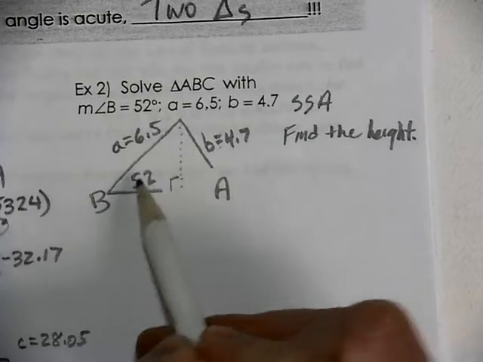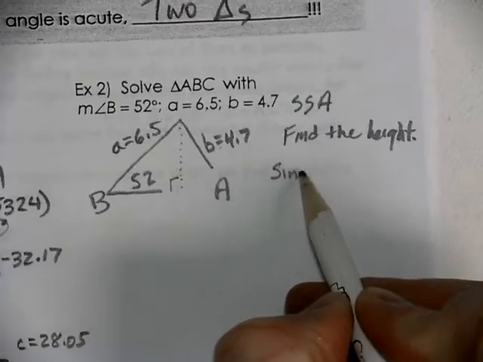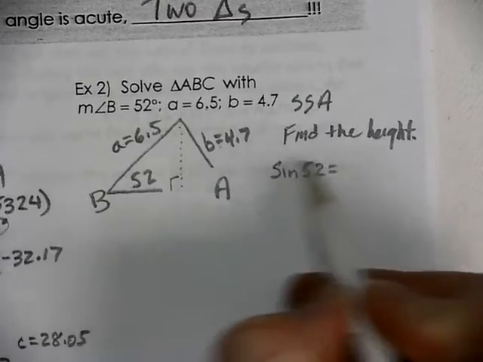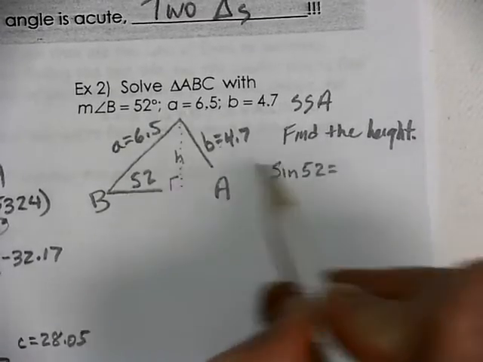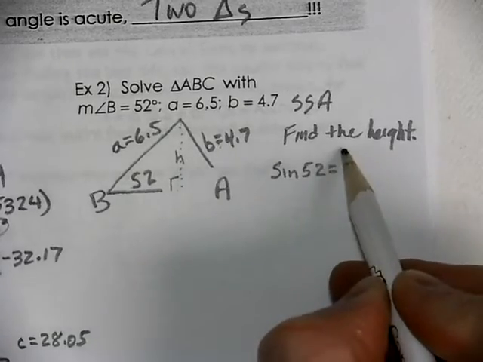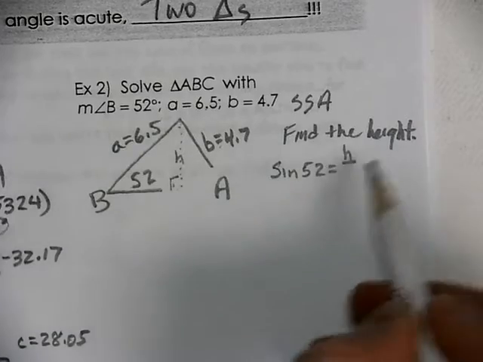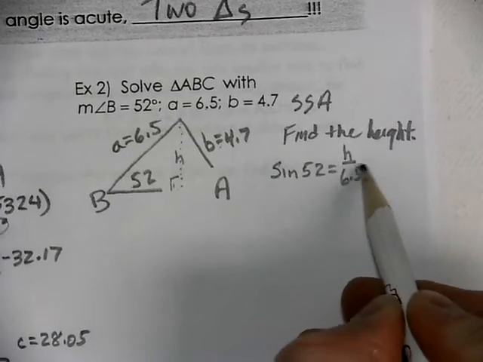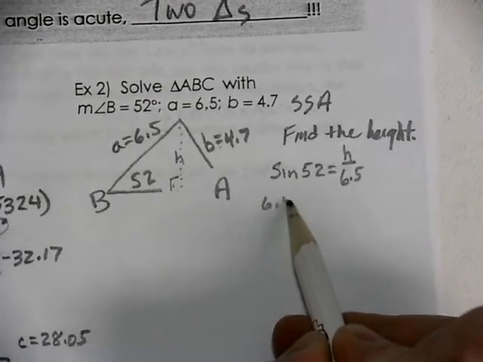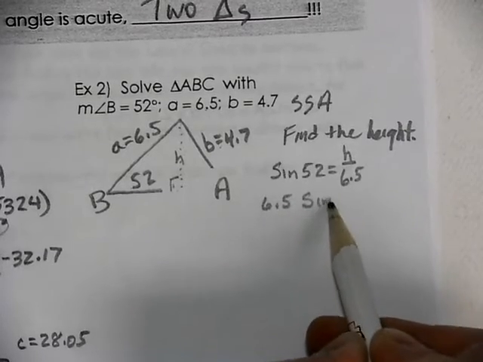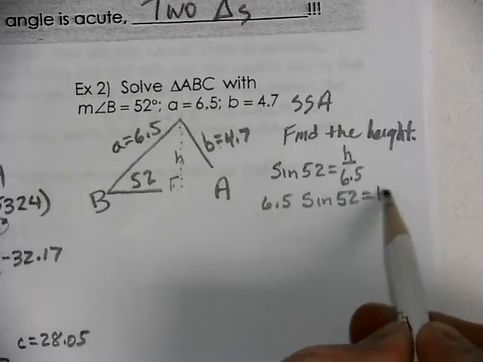So here you have your triangle. The sine of 52 equals the opposite side, which is your h, over your hypotenuse, which would be across from the right angle. So 6.5 sine of 52.